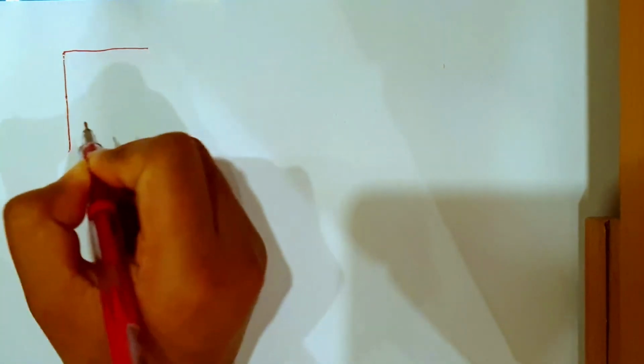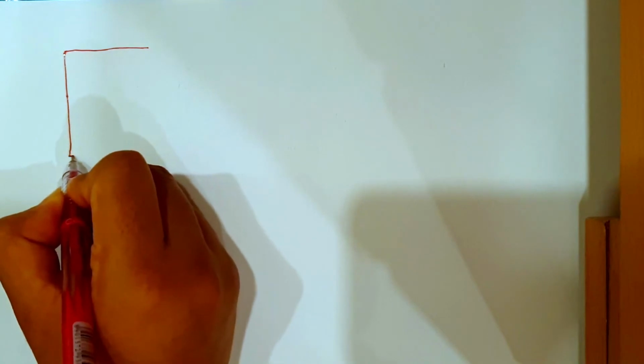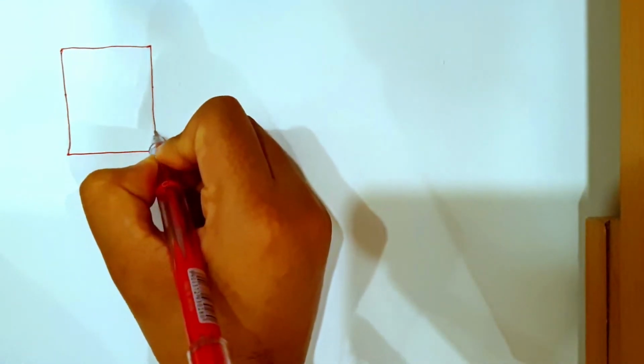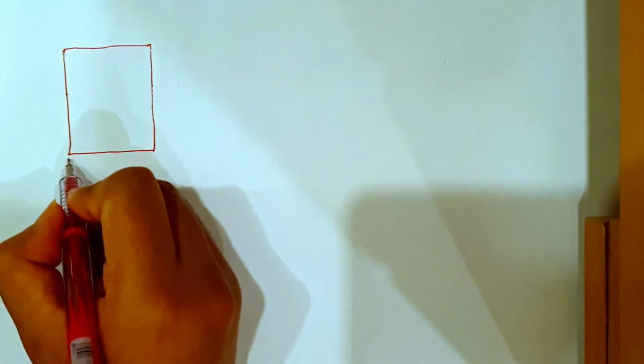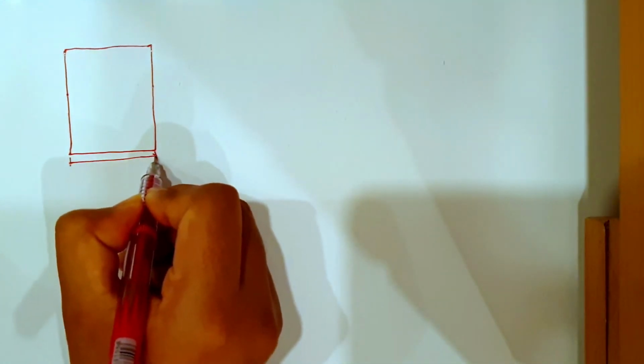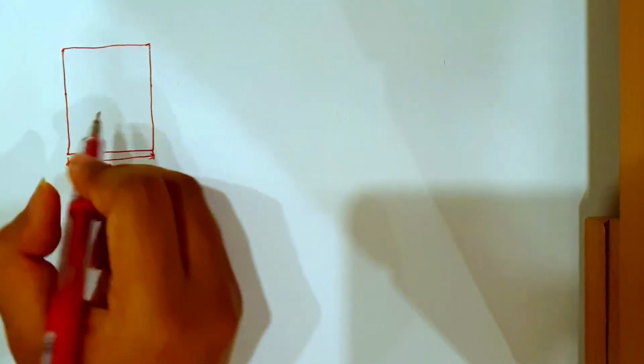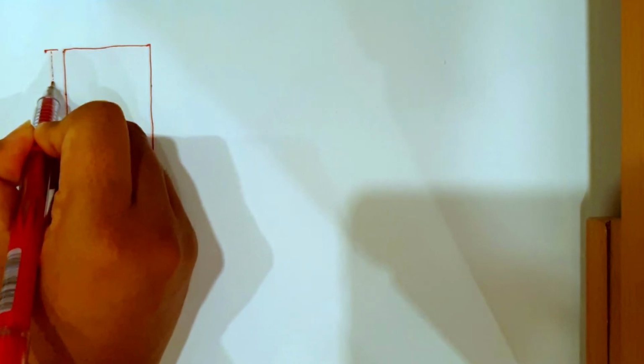Now for this fourth numerical, a beam section is given, right? So let me directly draw. Beam section is given 100 mm into 200 mm. Okay, so this is 100 mm, and its depth is 200 mm.